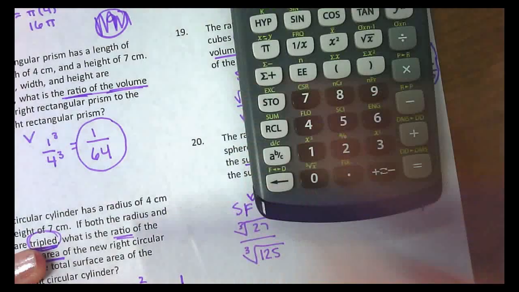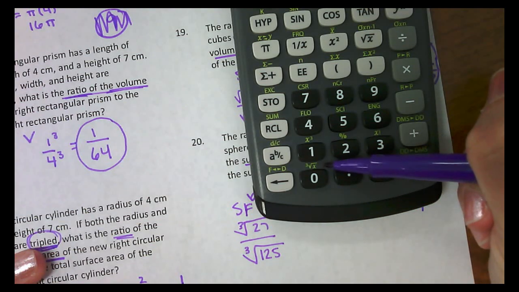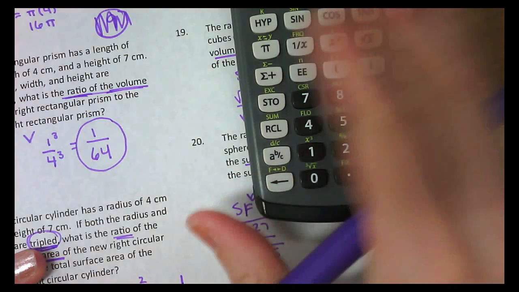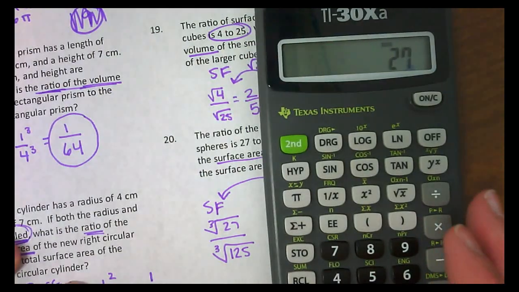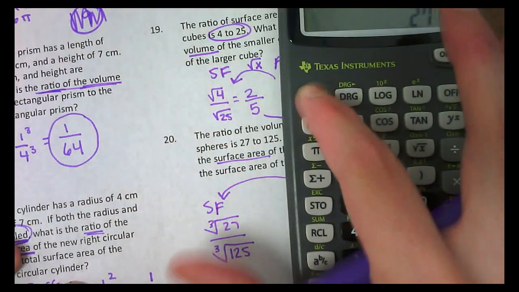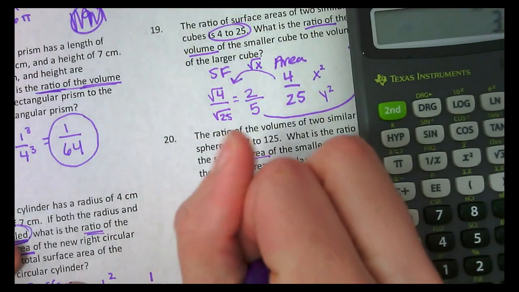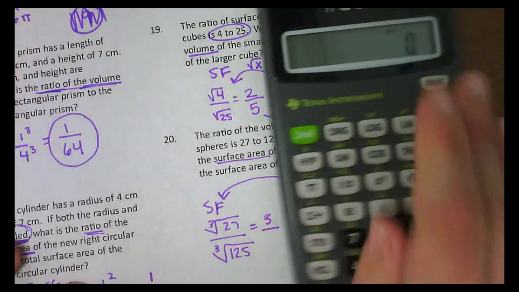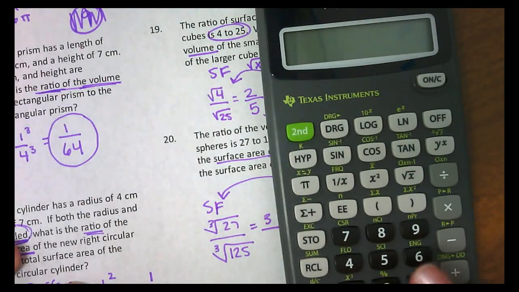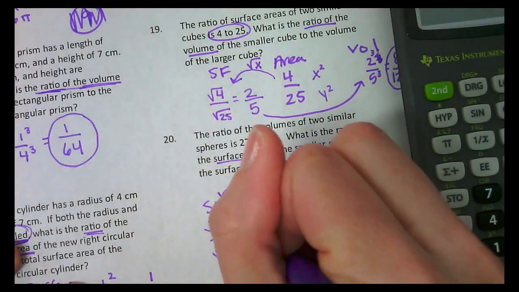We talked about where this button is on our calculators. It's the green that is above the 0. So to get there, if I type in 27, I have to hit the green button and then 0, and it gives me the cubed root. So this is going to be 3. If I did 125, green button 0, it gives me 5.